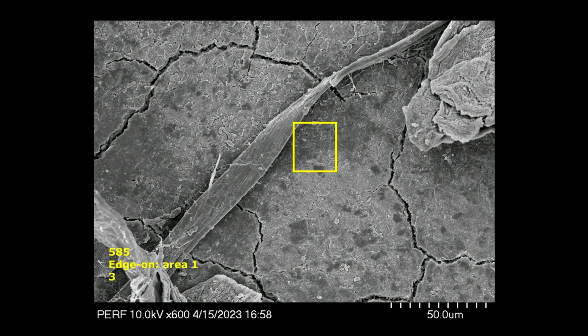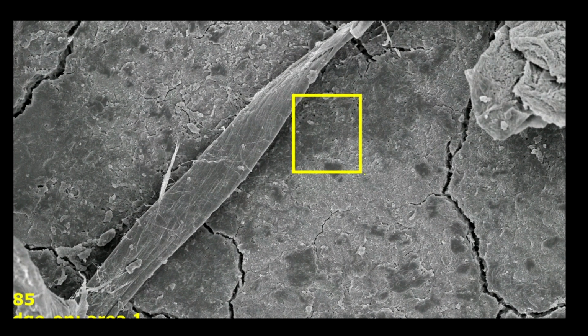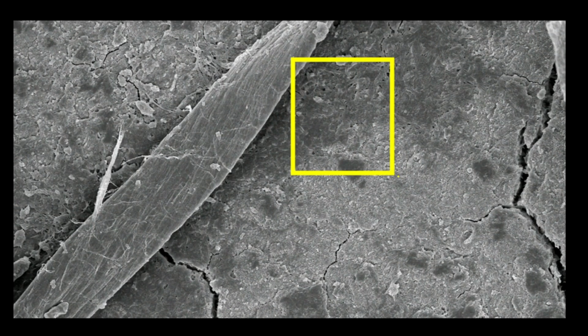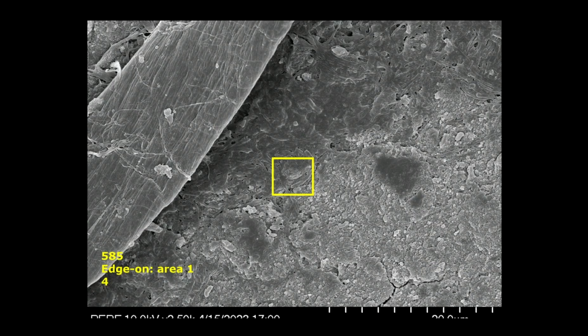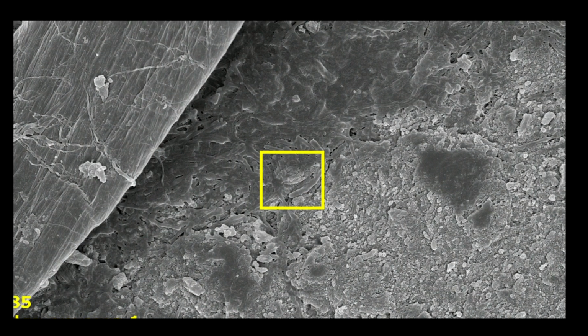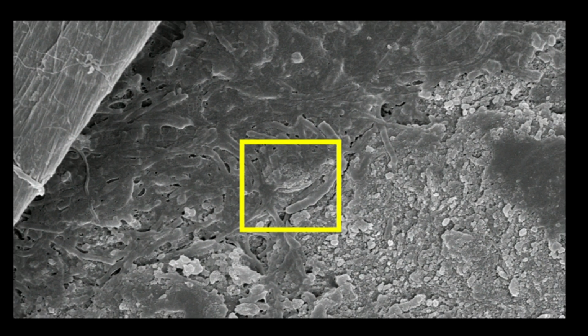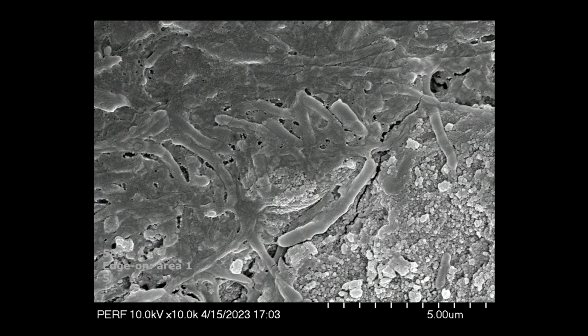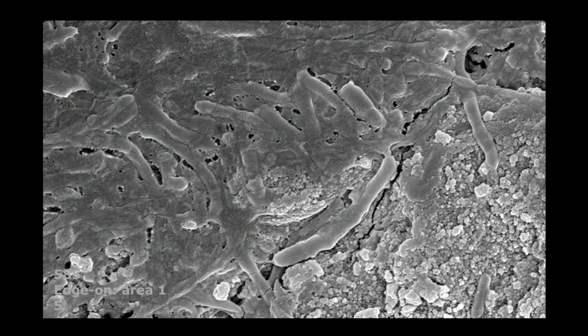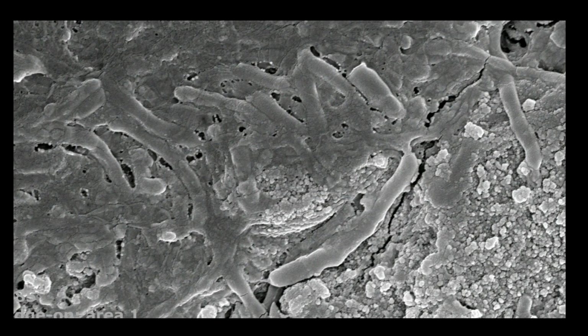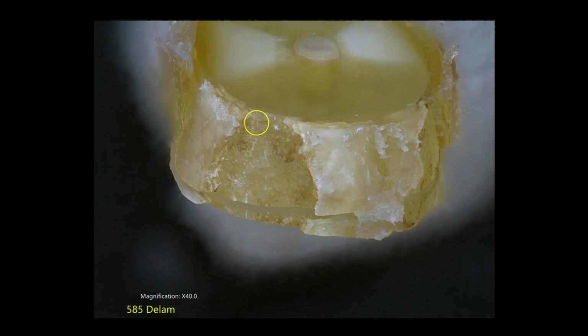So you're basically against the dentinal surface here. And when you look at it, it was covered with a biofilm. And there you can kind of see the biofilm in EPS. And you can make out the different shaped bacteria.